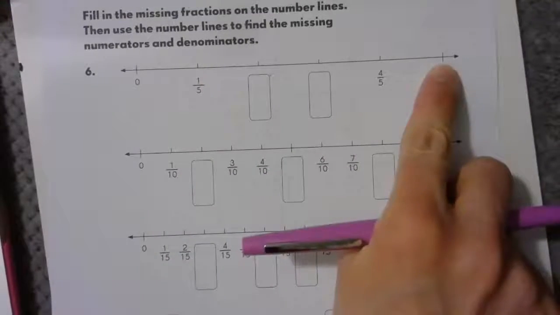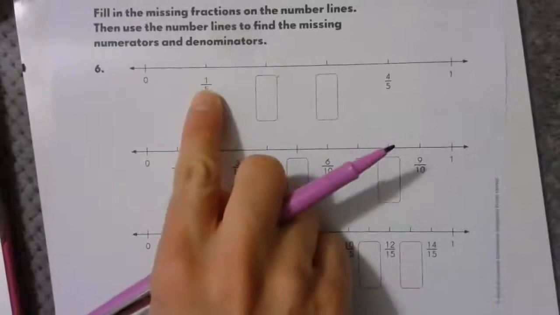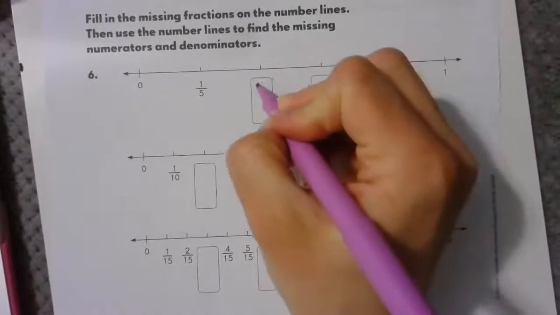So this number line is divided into fifths. So we have 1/5, and then this would be 2/5.